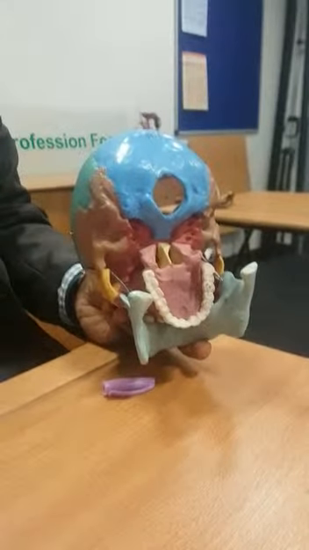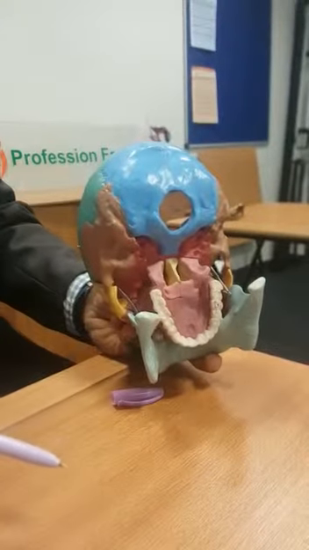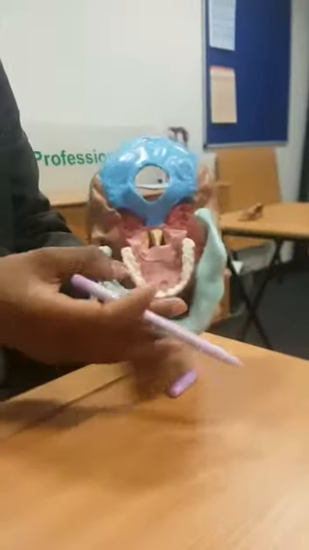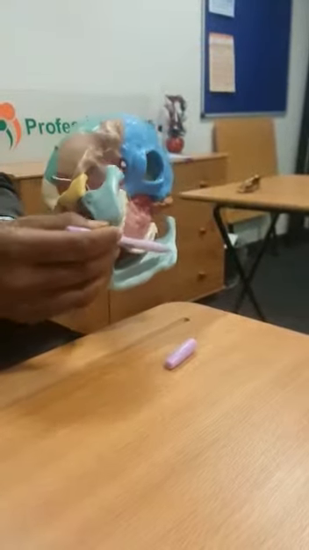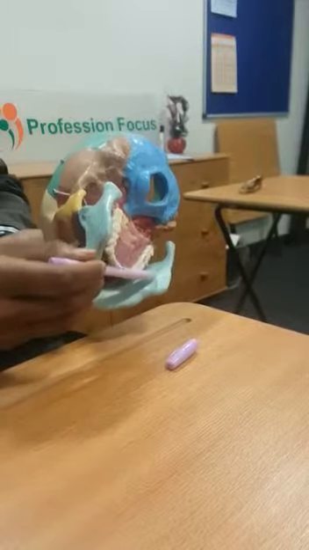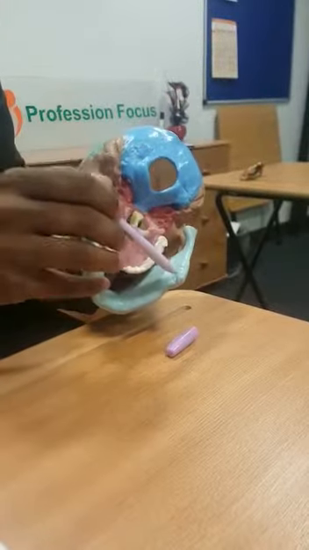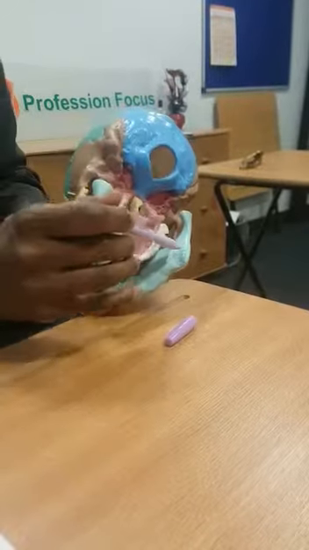Now it's about the points of insertion for both muscles. For the medial pterygoid muscle, the point of insertion is on the inside of the ramus of the angle of the mandible here. For masseter it is outside; for medial pterygoid, from here all the way it goes there, from the medial pterygoid plate to the ramus of the mandible.